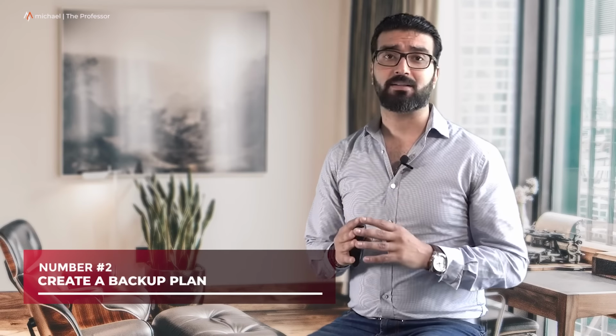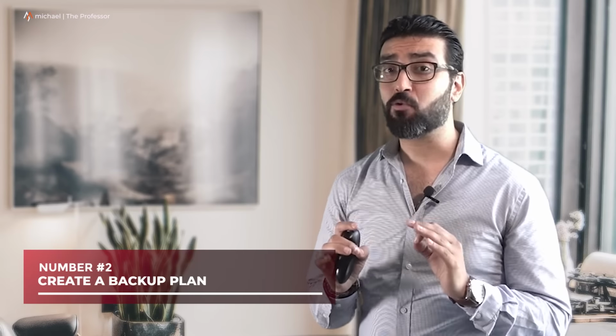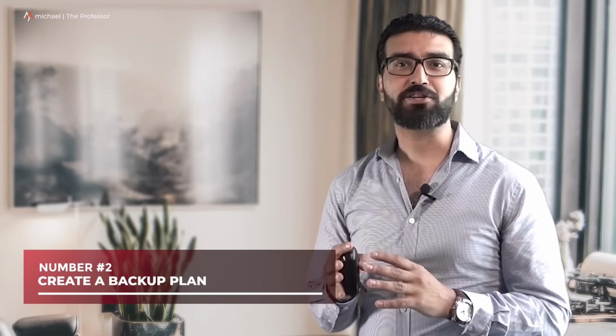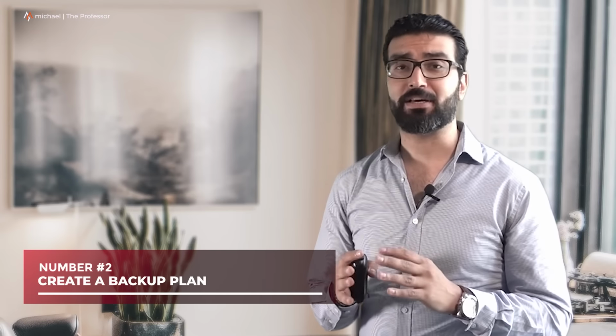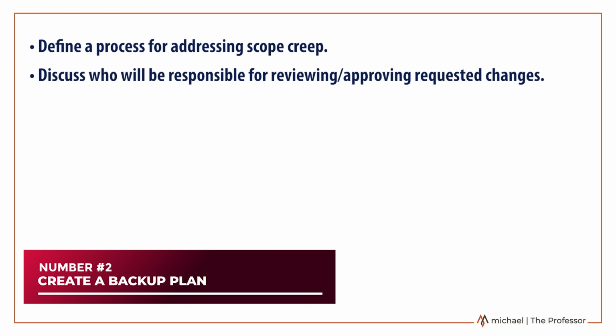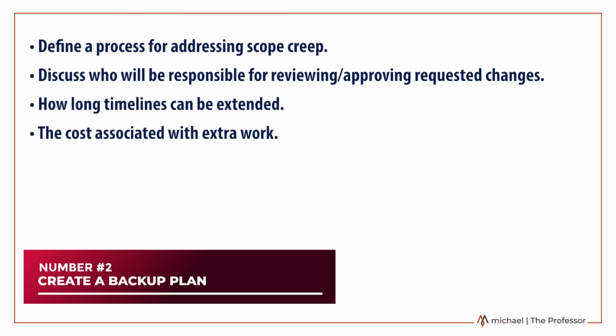Number 2. Create a backup plan. Projects rarely move from start to finish without a few hiccups. As part of your initial phase, put a backup plan in place. Define a process for addressing scope creep. Discuss who will be responsible for reviewing and approving requested changes or additions, how long timelines can be extended, and the cost associated with the extra work.